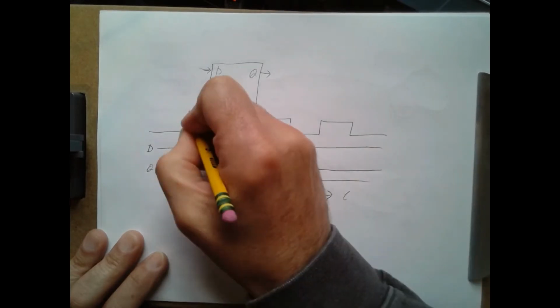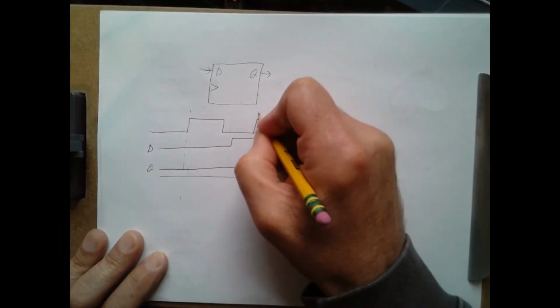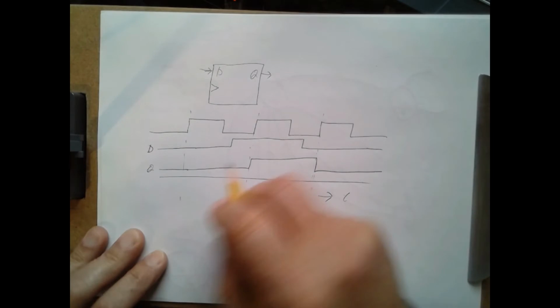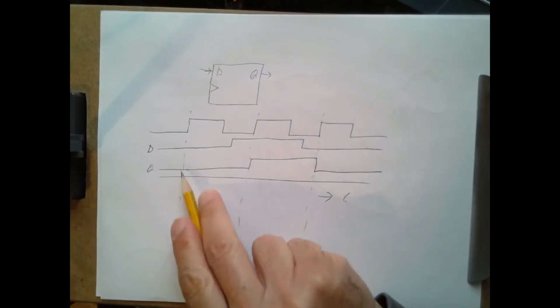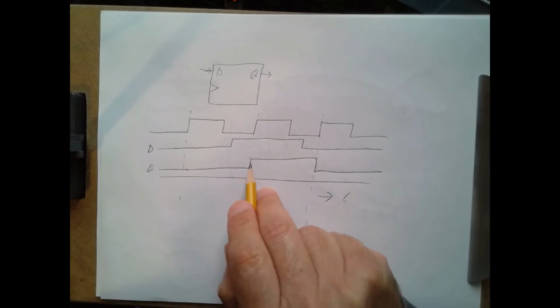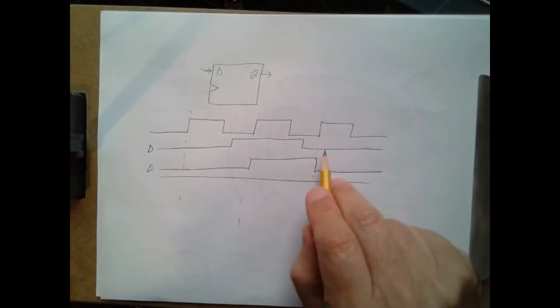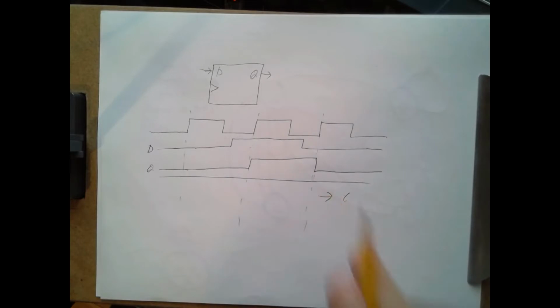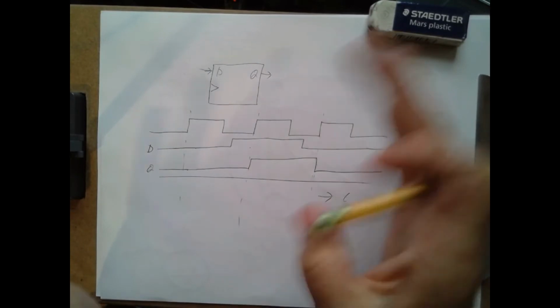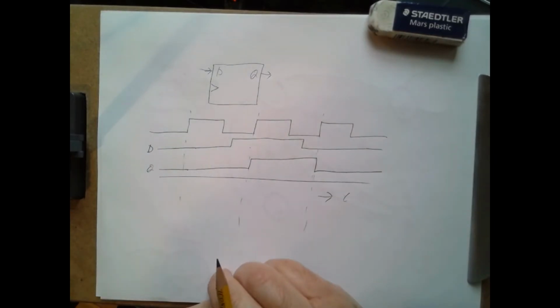So here's the deal. Each time the clock ticks, that's what these dashed lines represent, D is sampled and the Q output matches the D input. So there the clock ticked, D was high, so Q went high. Here the clock ticked, D was low, so Q went low. Okay, that's the essential behavior of these flip-flops. The changes in the output are synchronized to the transitions of the clock. Alright, so here's the ideal behavior of, say, a D flip-flop.